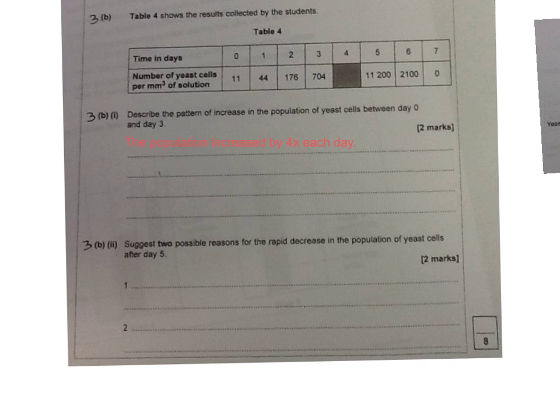For 3B part 2, it says suggest 2 possible reasons for the rapid decrease in the population of yeast cells after day 5. So we can see here after day 5 it's at 11,200, and then it drops quite drastically down to 2,100 instead.